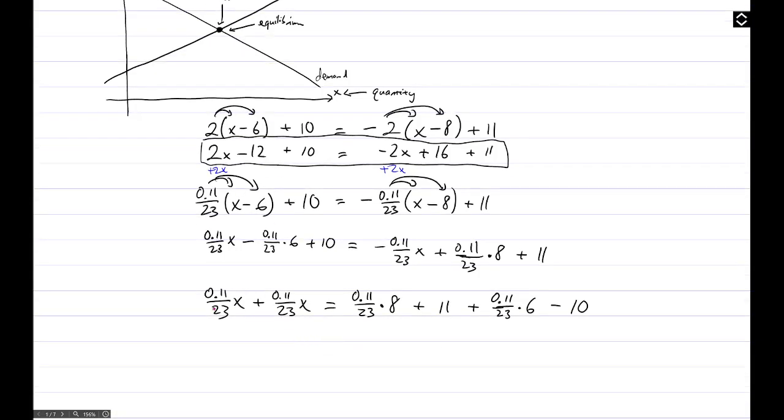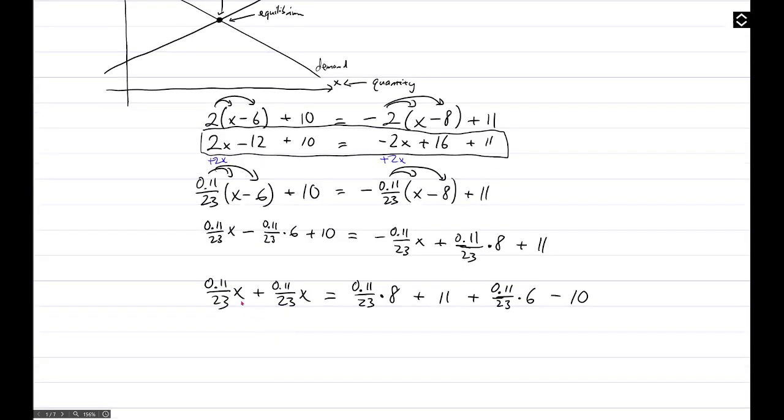Right here, this is the thing that feels so messy when we only think about collecting like terms. But remember what collecting like terms actually is. It's taking the variable and factoring it out. So factoring out means writing the thing that's common only once outside of new parentheses. And inside the parentheses, we'll have this fraction plus that fraction. Right? So 0.11 over 23 plus 0.11 over 23.